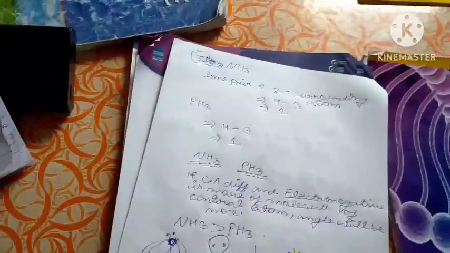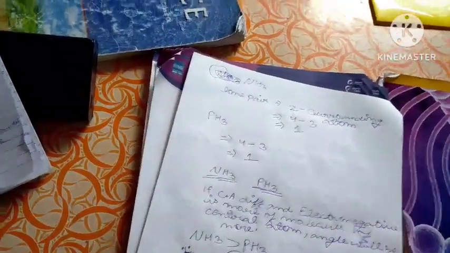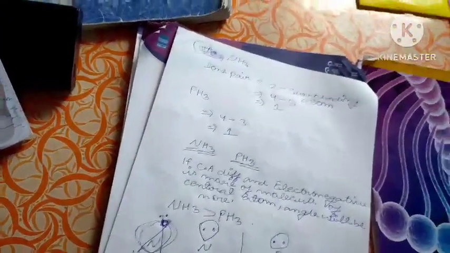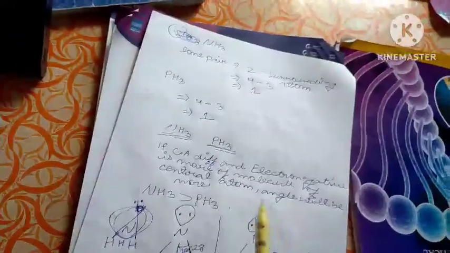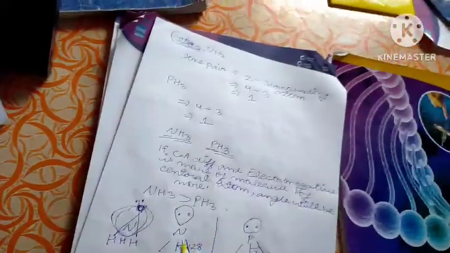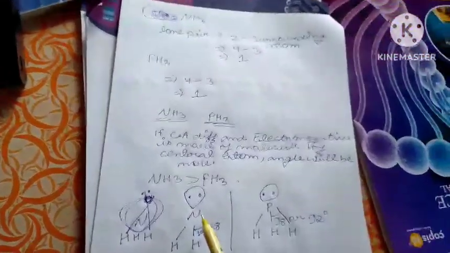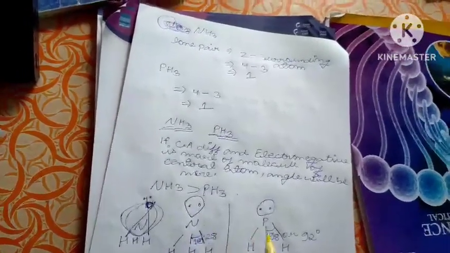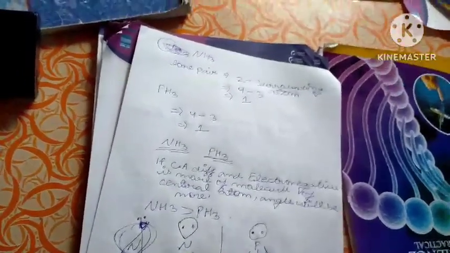Now you will ask why this happened. As we know, the atom whose electronegativity is more forms a larger angle than the other. So the electronegativity of nitrogen is more than phosphorus, so nitrogen will form a greater angle than phosphorus.